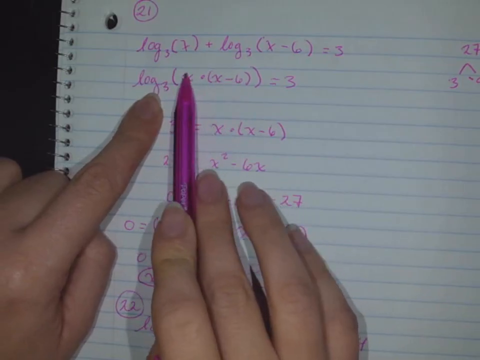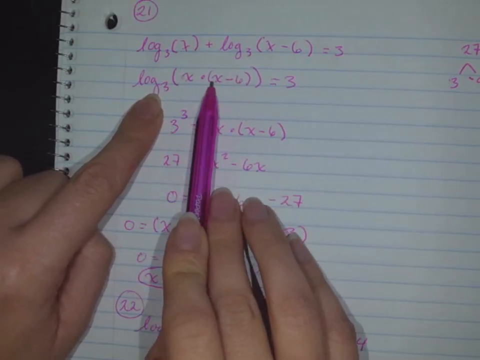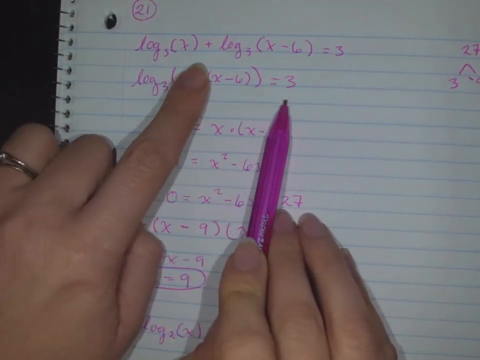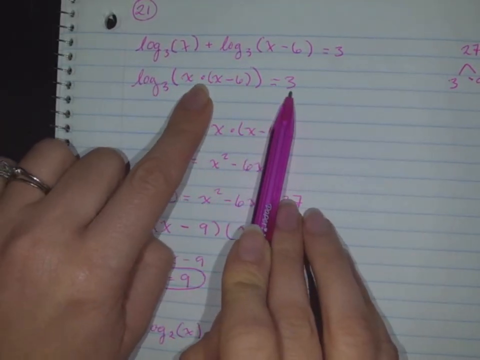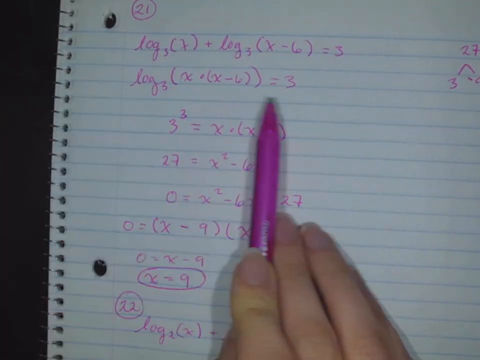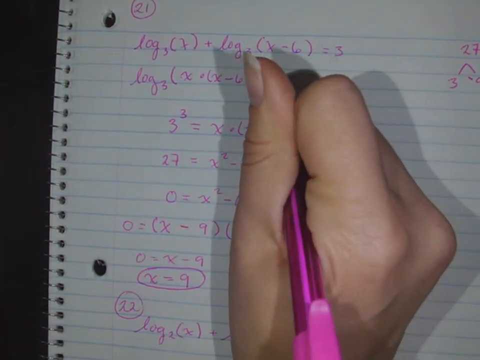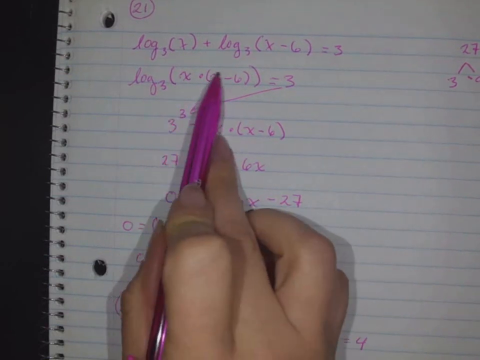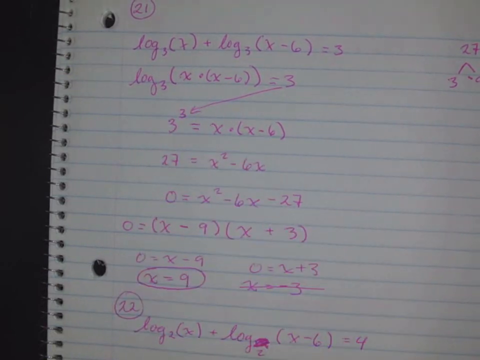X, what I'm solving for, was in the parentheses, so I want to move it out of the parentheses. So I took the base, and then I flip-flopped what was in the parentheses and what was on the other side of the equal sign. So what was on the other side of the equal sign became the exponent, and what was in the parentheses went on the other side of the equal sign.